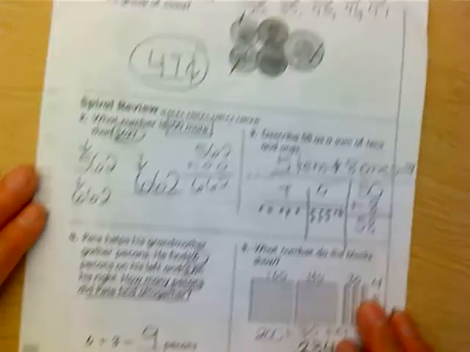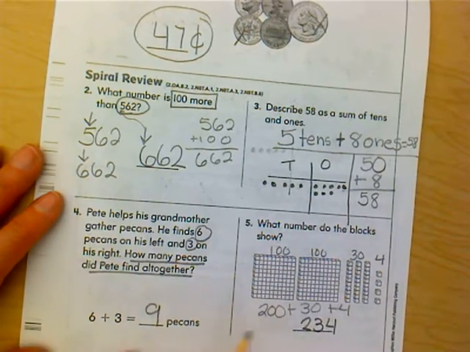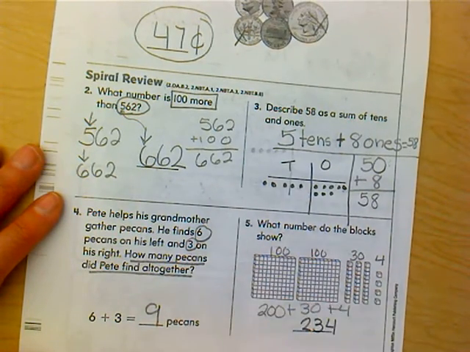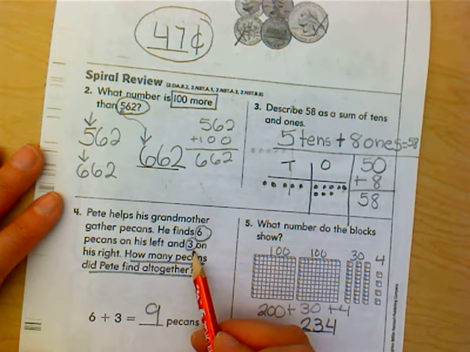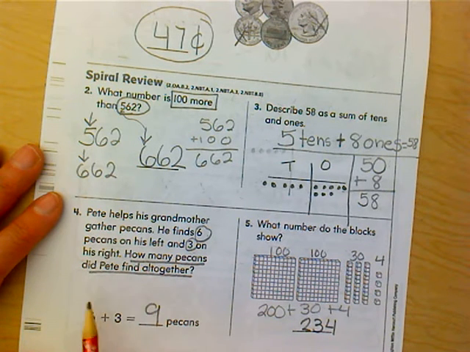Lots of different ways. Of course, number 4 was a simple problem from our 3 plus 6 sheet put into a word problem where you're adding 3 and 6 together for the pecans that he found on his left and his right, and how many pecans altogether?